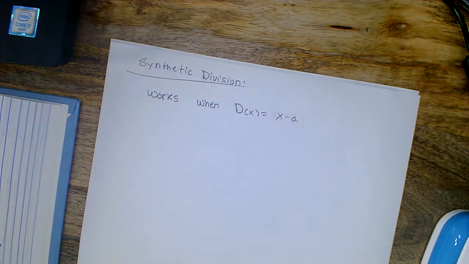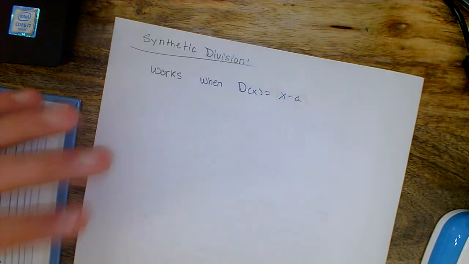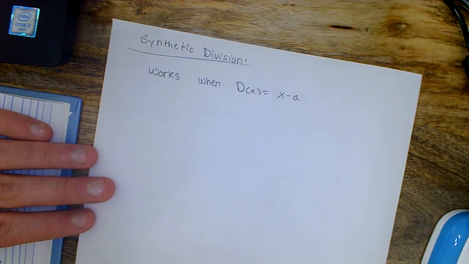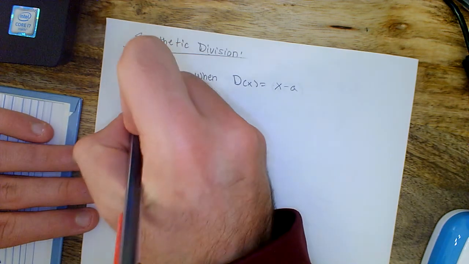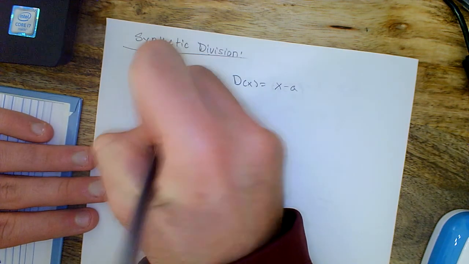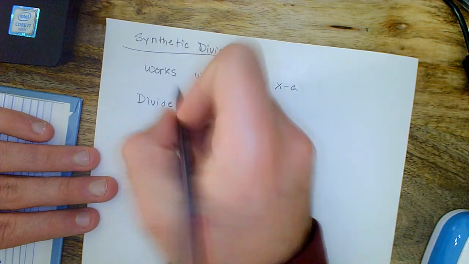Okay, so let's just go ahead and walk through the process here. It's just another way of doing long division. If you did long division on these problems, it would still work.